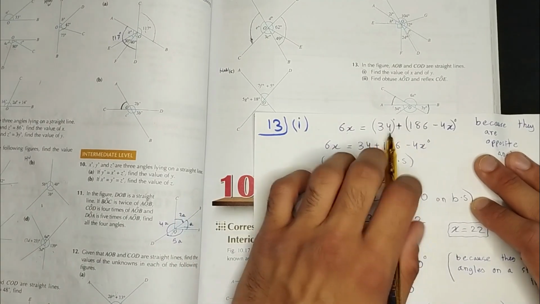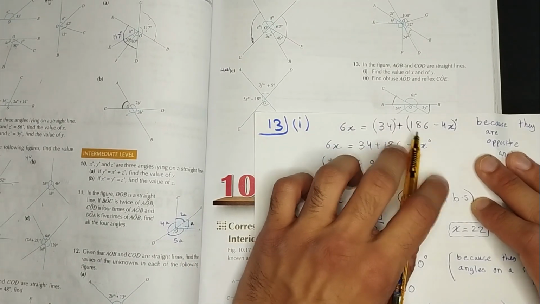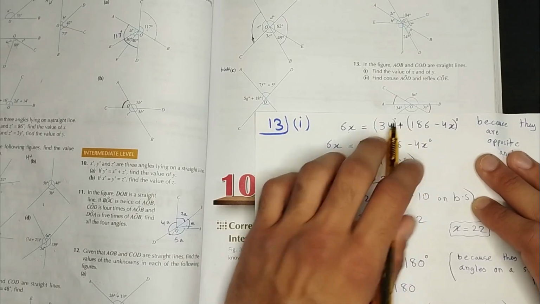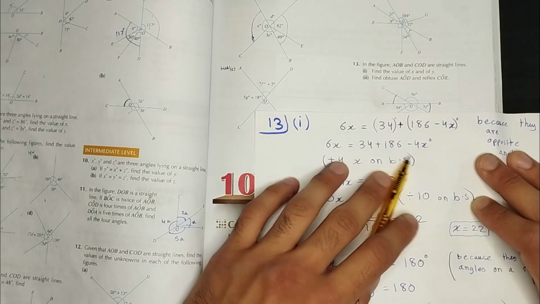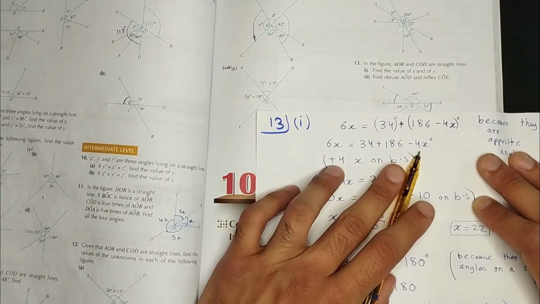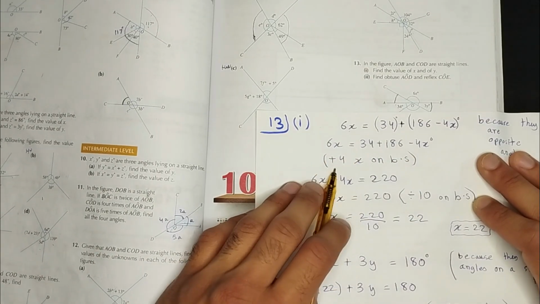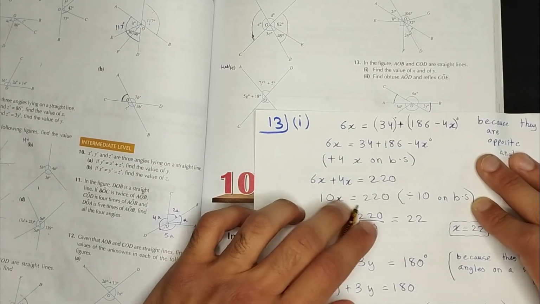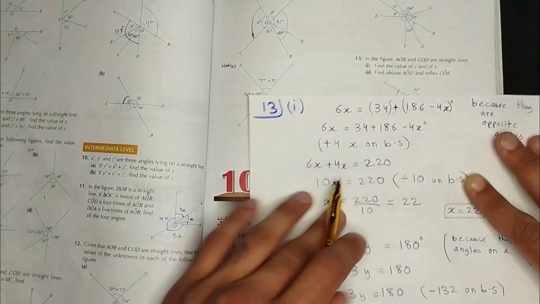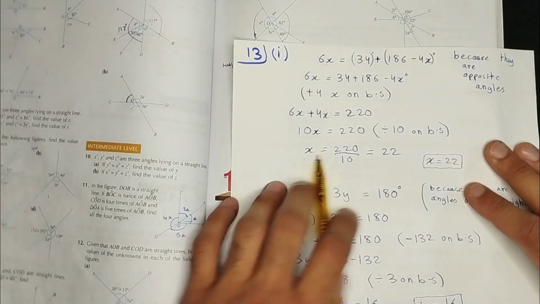Again, we don't have any multiplication going on or anything other than addition. So it's really simple. We can just open the brackets and add the constants. Then make sure that the variables are on one side. I'm going to add 4 on both sides of the equation, and then I'll get 10x. 10x is equal to 220. Divide by 10 on both sides and I'll get the value of x.